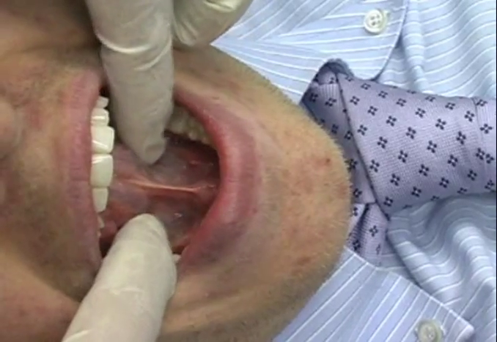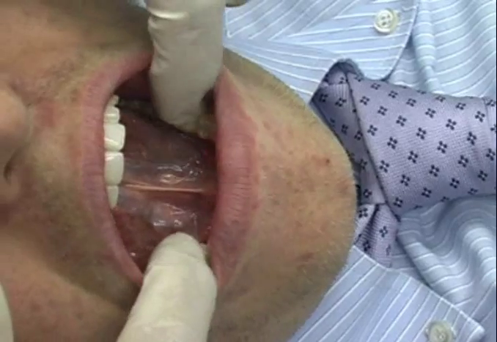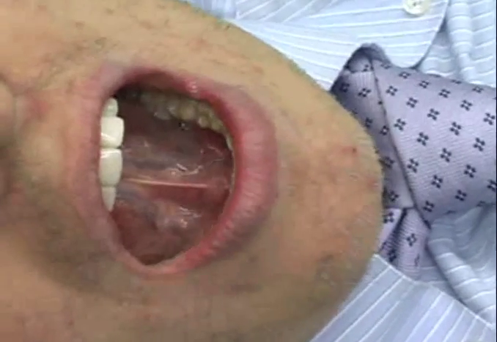Lifting the tongue up to the roof of the mouth, examine the ventral surface. Look at the fimbriated folds, the lingual frenum and the deep lingual veins.